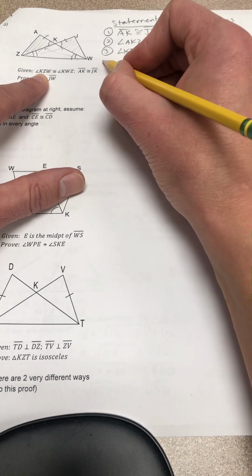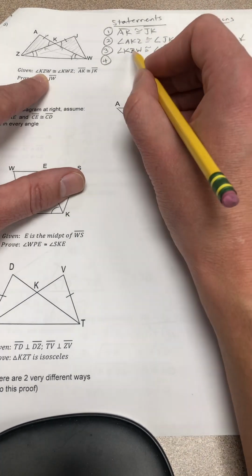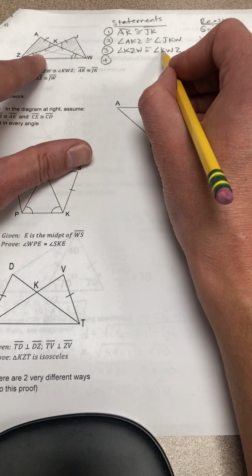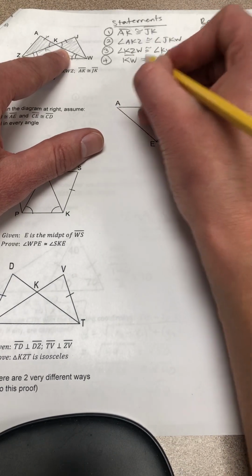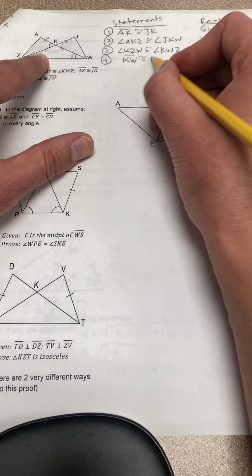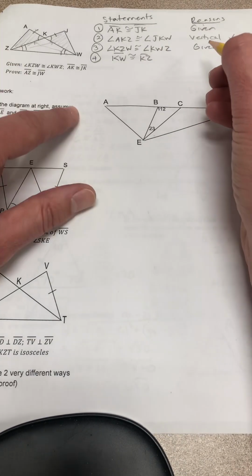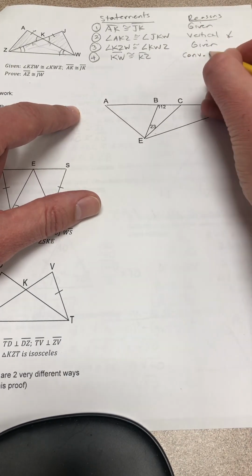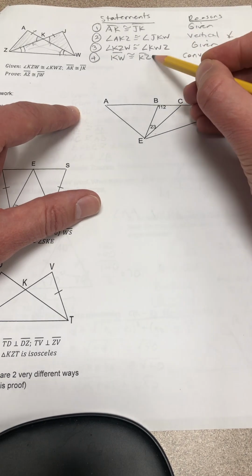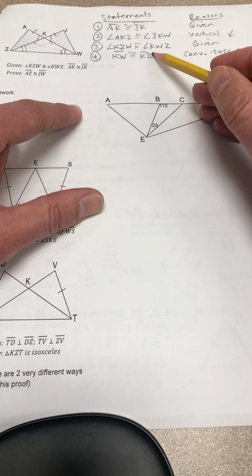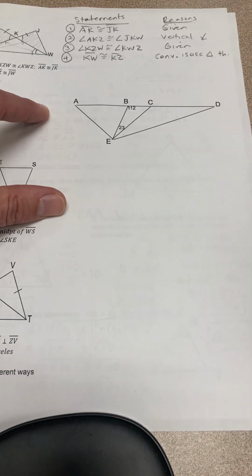Now, the other given, these angles down here, which are not in the shaded triangles, we're going to use those, as I said, to show sides congruent. So we have what's called the converse of the isosceles triangle theorem, which says if 2 angles match in a triangle, then the sides opposite them match. So KW has to match KZ. And that's by the converse of the isosceles triangle theorem, because we went from angles to sides. If it went from sides to angles, we would just use isosceles triangle theorem.